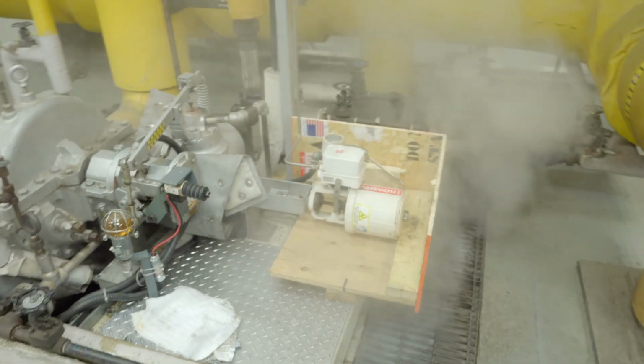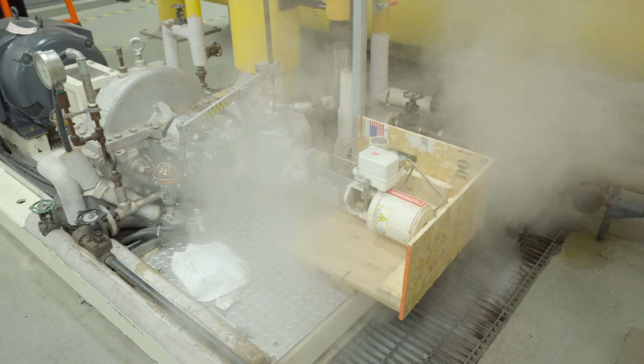And then, on the other side here, a little hard to see with the steam, but we've got a couple more traps on the back there, isolation valves, stuff like that.